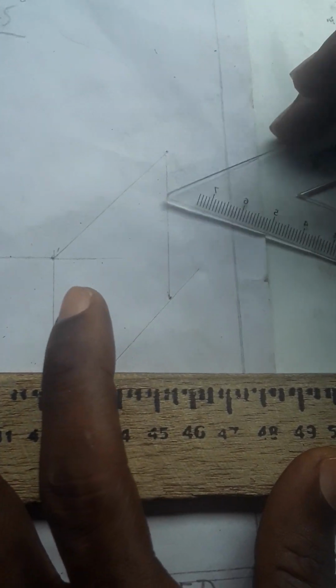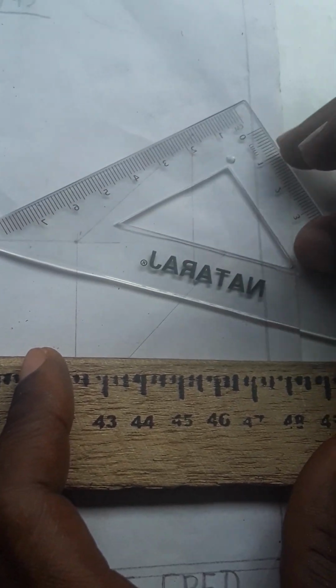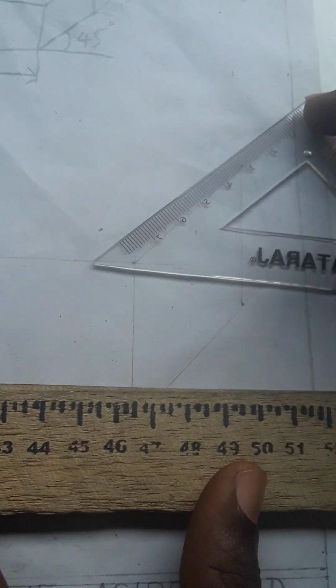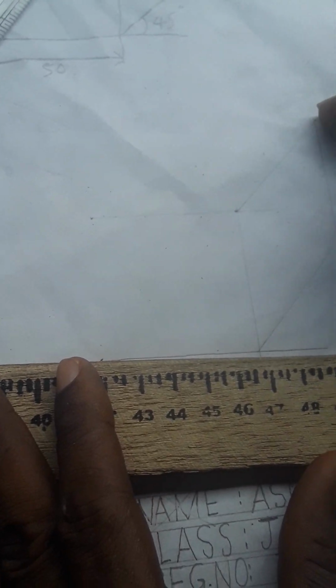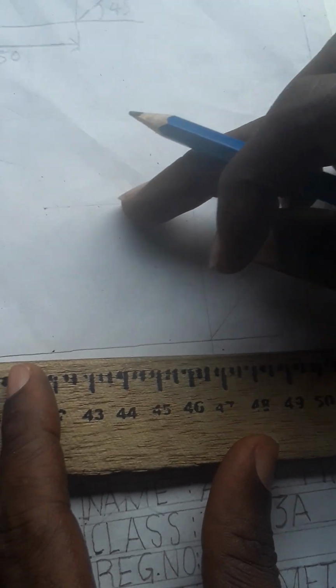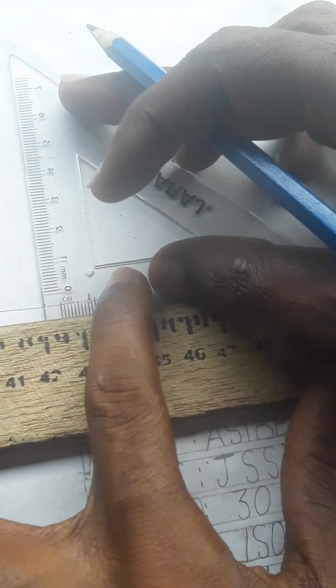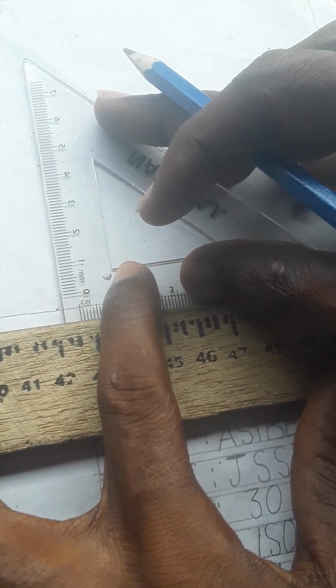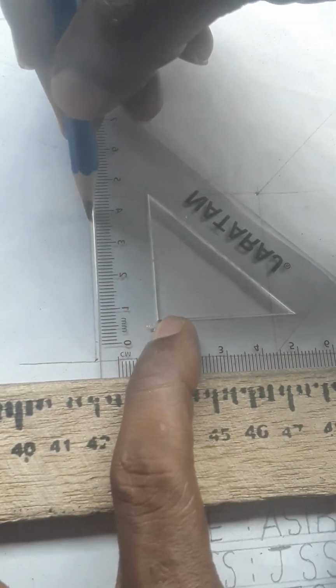Then come up to this other point. You are going to have another line, 45 degrees. Remember this one is going to be horizontal. If here is horizontal, this side is going to be horizontal. So you draw the vertical line here. Join up this other point, from this point to this point.